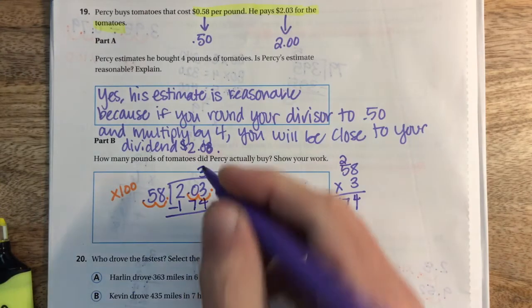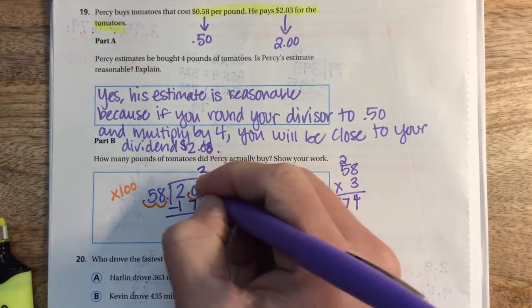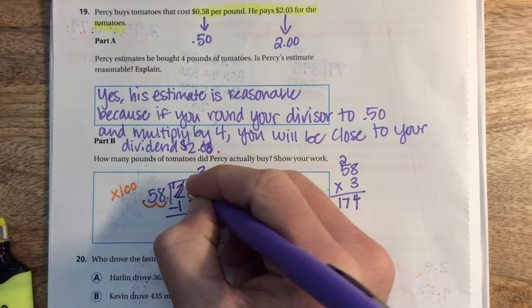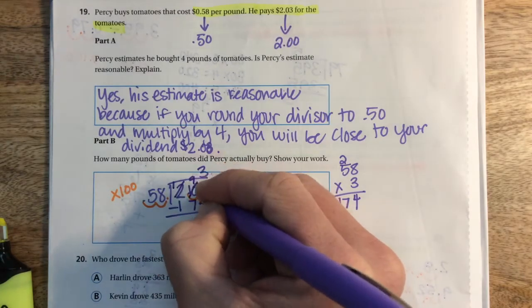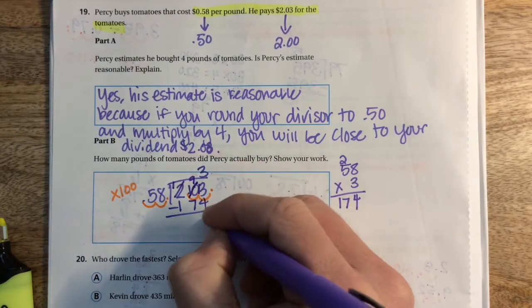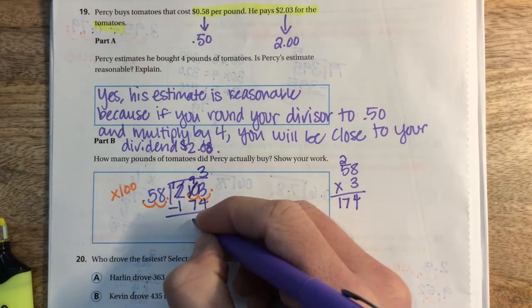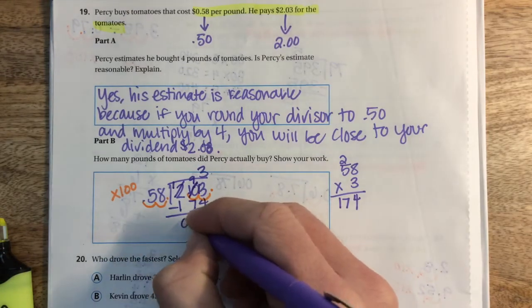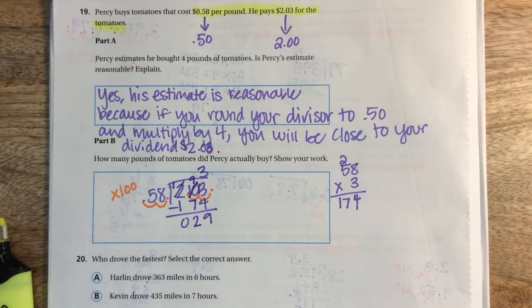Subtract. Need to go over here. This is a 1, 10, 13 minus 4 is 9. 9 minus 7 is 2. That's a 0. Okay, this is another great example.